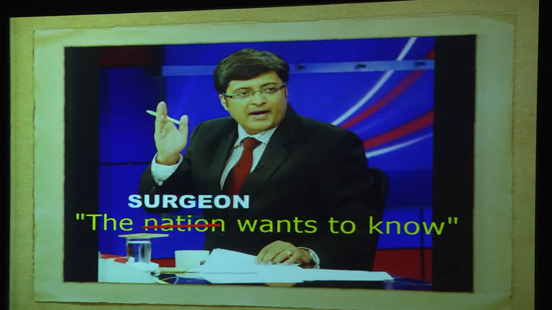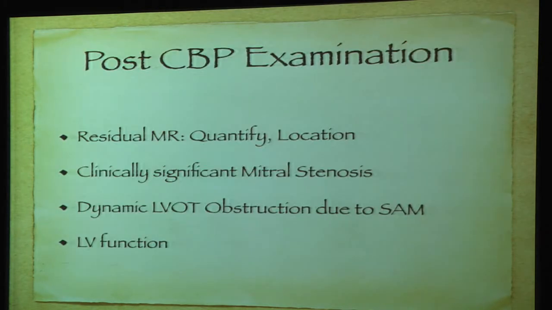So now, you've repaired. You got an Arnab Goswami in there who wants to know right now, how are we doing, okay? So you tell the surgeon, Arnab Goswami, take a chill, have some water, let us assess the valve first, give it some time, okay? But surgeon wants to know right away, right? We all have the surgeons in our hospitals.